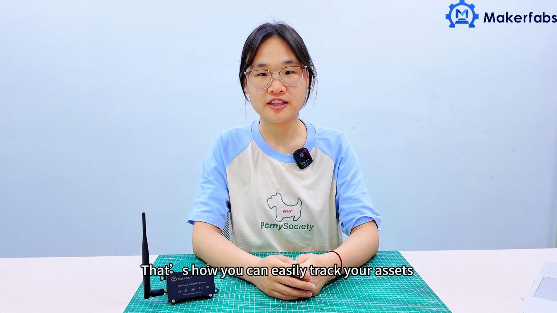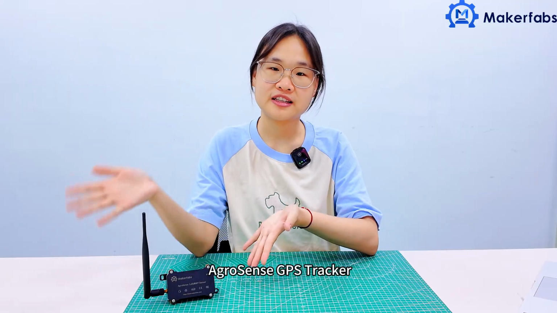That's how you can easily track your assets and receive vibration alerts by using the AgroSense GPS tracker.